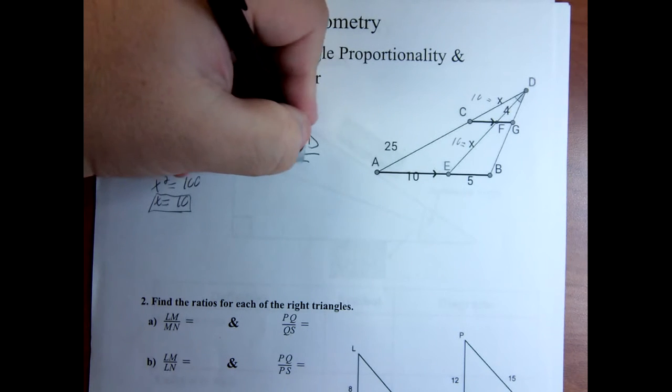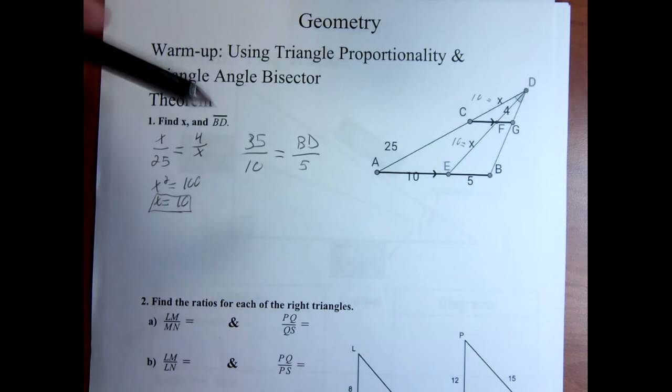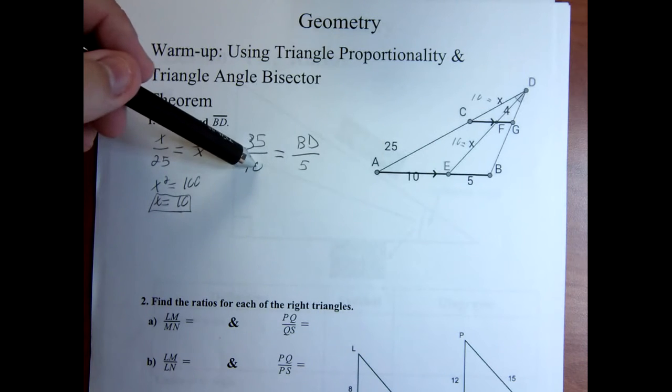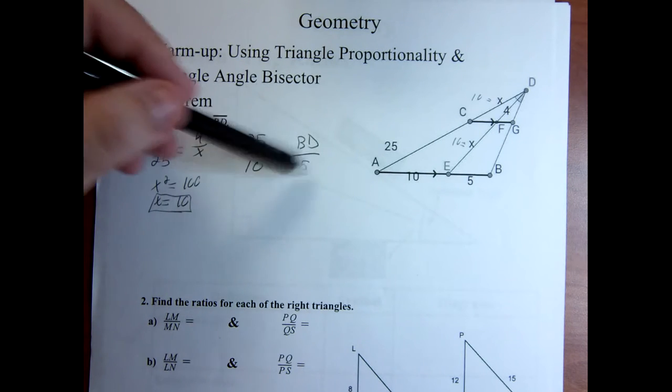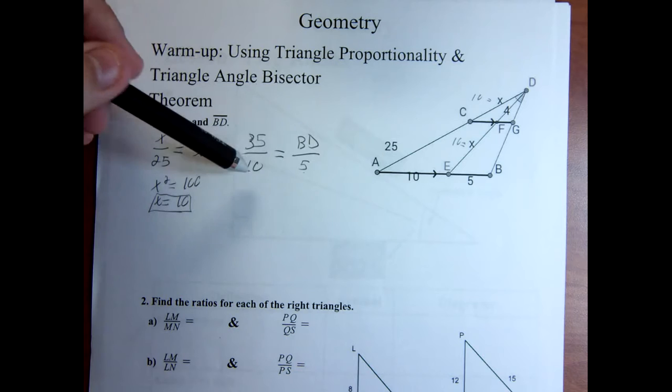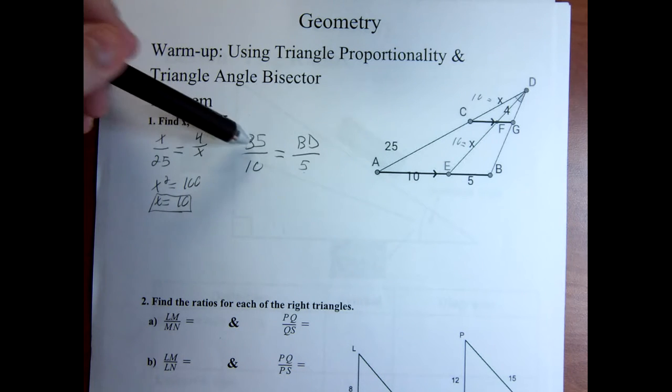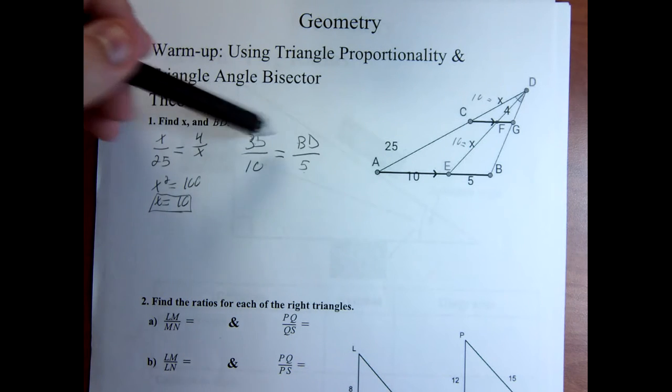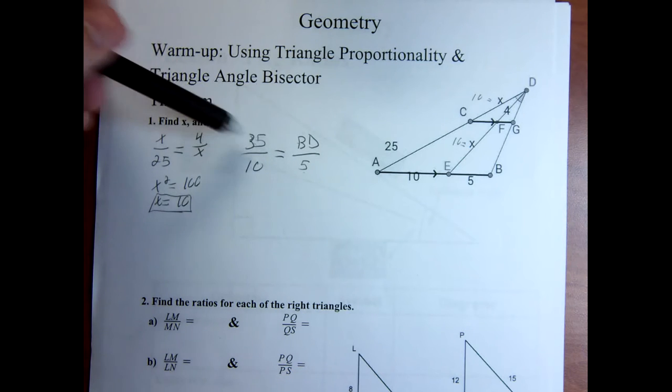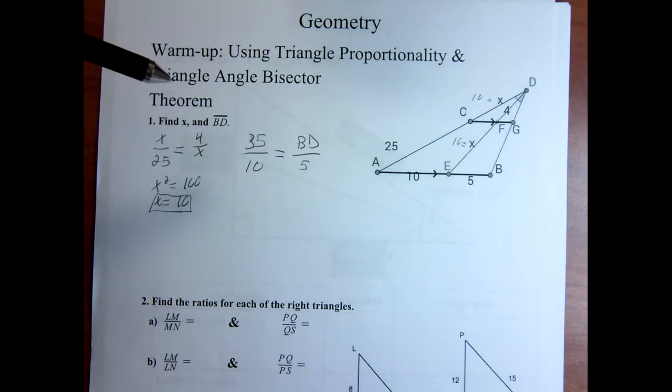over 5. Now hopefully you can see if this is 10 and this is 5, that means this fraction, if we look at it as a fraction, 10 is twice as big as 5, so 35 must be twice as big as BD. So we should be able to figure out BD without doing a whole lot of actual calculations. Just cut 35 in half. That's 17 and a half.